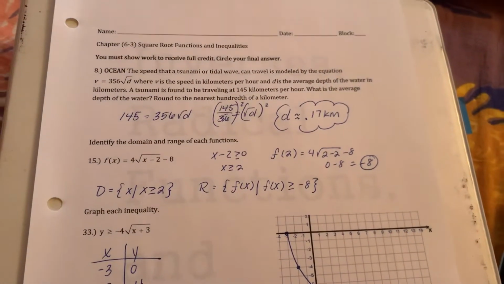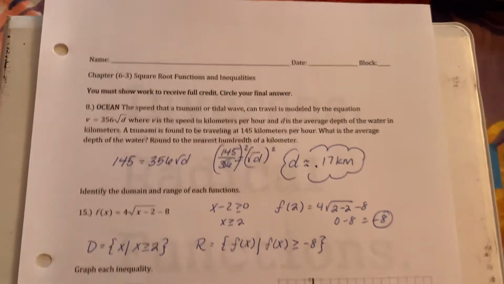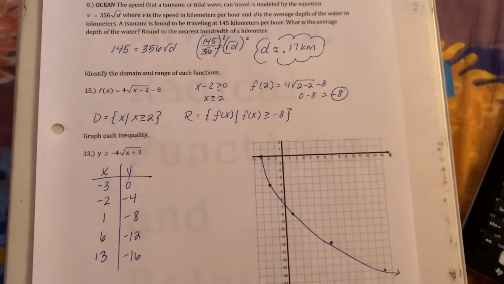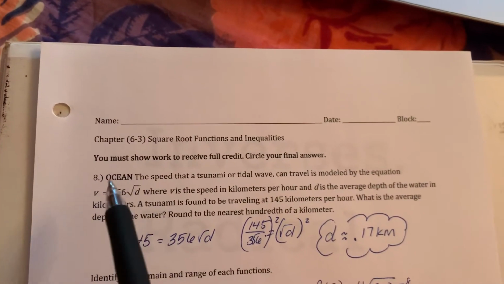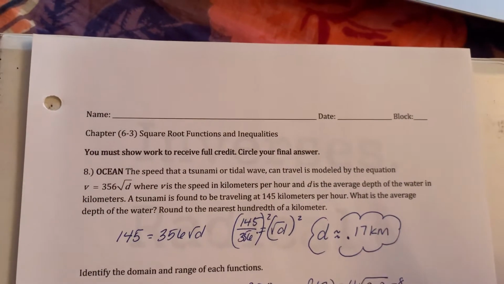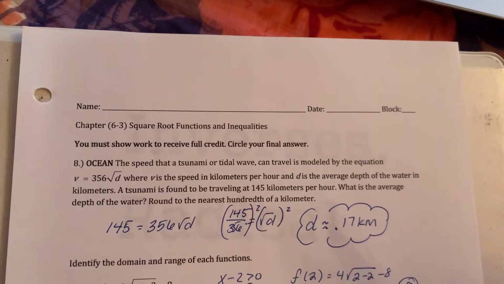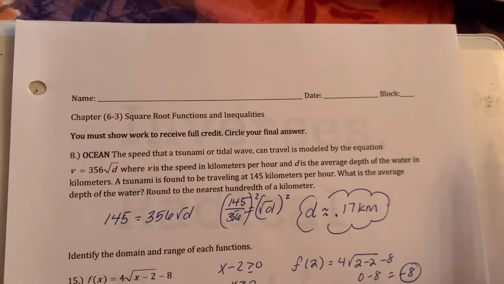All right, here's the next two homework quizzes. Chapter 6.3 deals with square root functions, graphing them, finding their domain and range. The first problem says, mostly these are just a bunch of word problems with an equation there, and they want you to do something with the equation. So don't get intimidated by them. Read them, but know that's usually what the meaning is in the math problems.